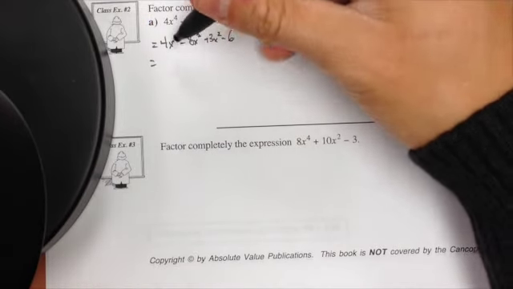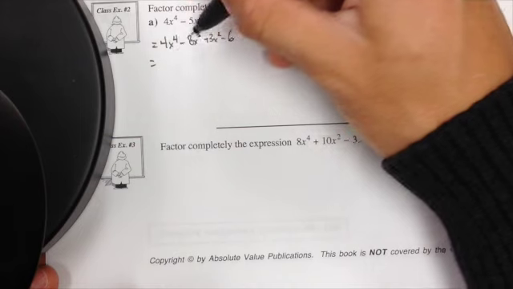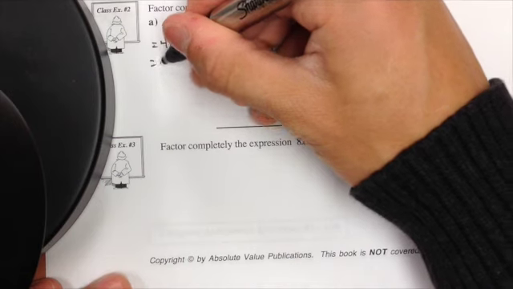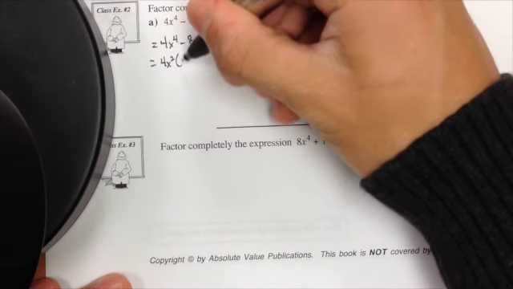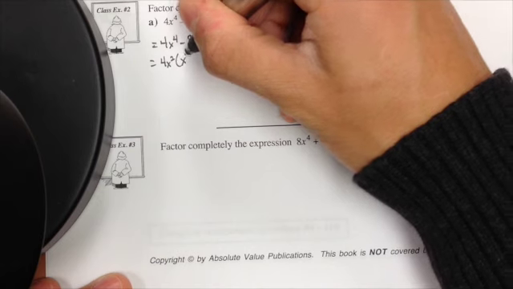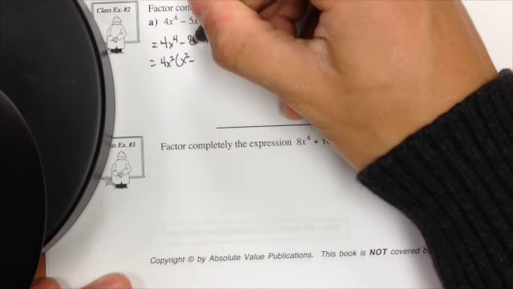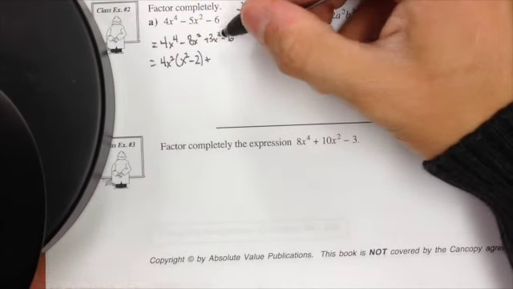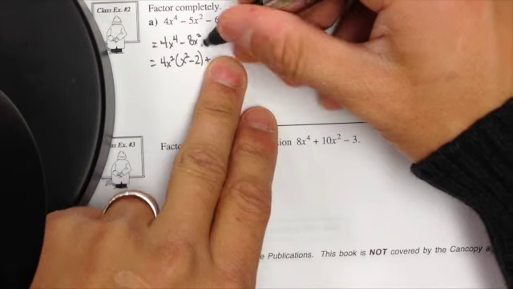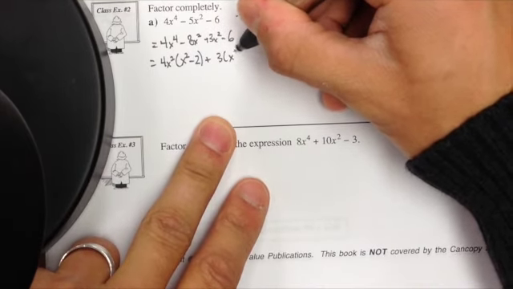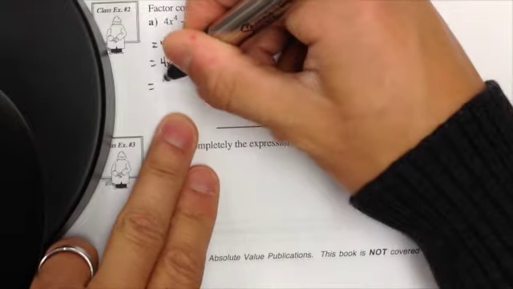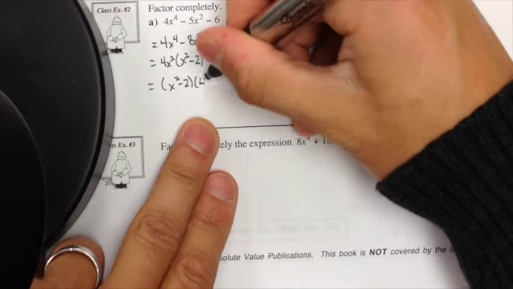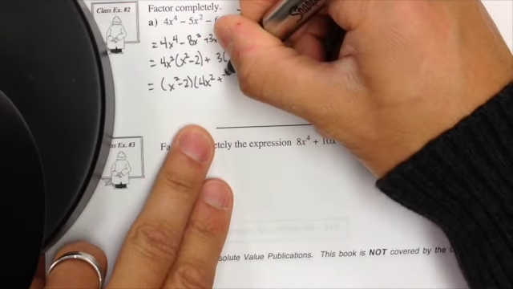Now if I look at these numbers, what are they divisible by? Well, these first terms are both divisible by 4x squared. So if I bring 4x squared outside of my brackets, I'm going to be left with x squared minus 2. And I can certainly get x squared minus 2 out of here if I take the 3 out. So it's going to be 3 times x squared minus 2, which means I'll be left with x squared minus 2 multiplied by 4x squared plus 3.